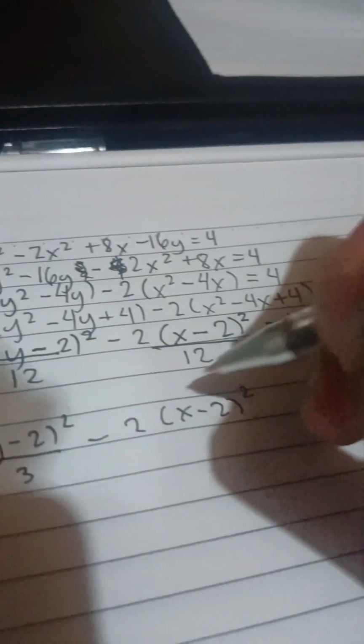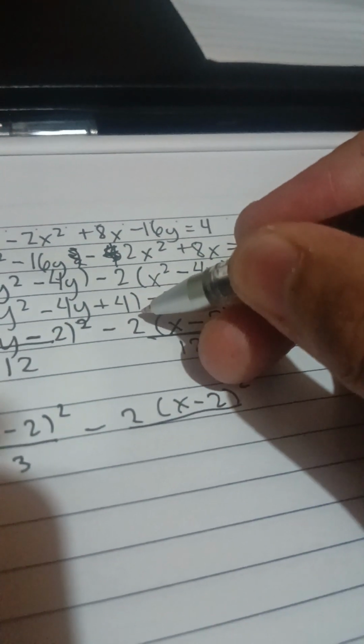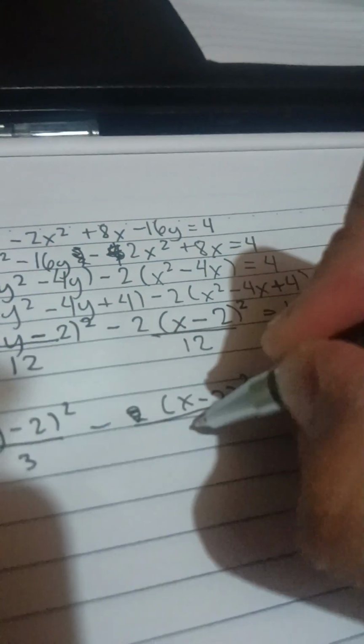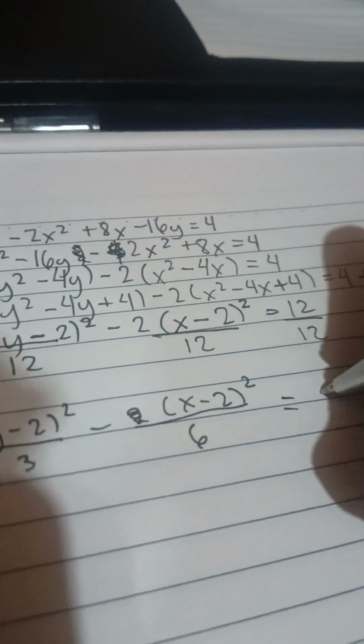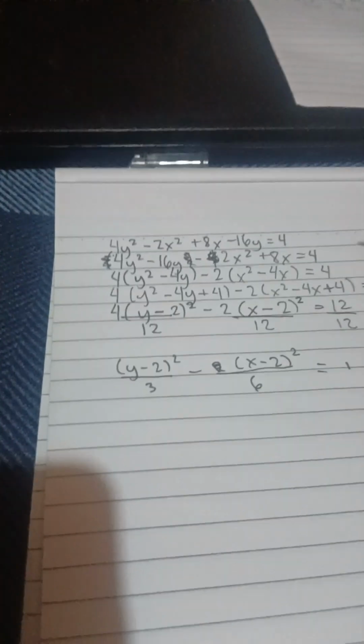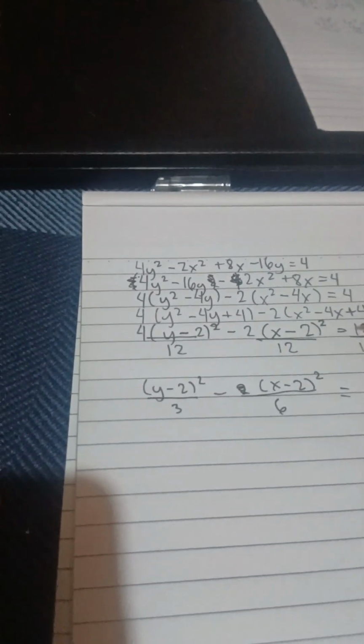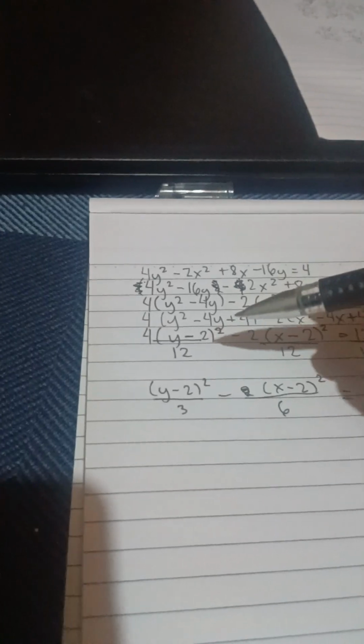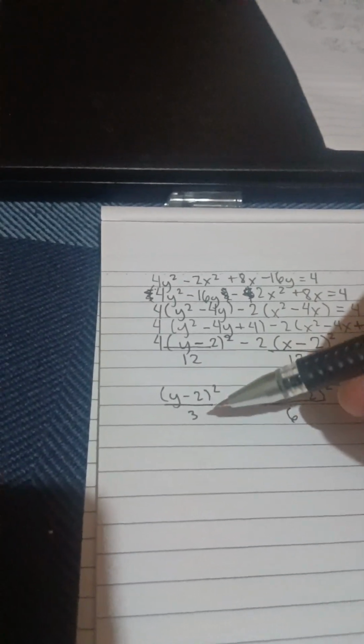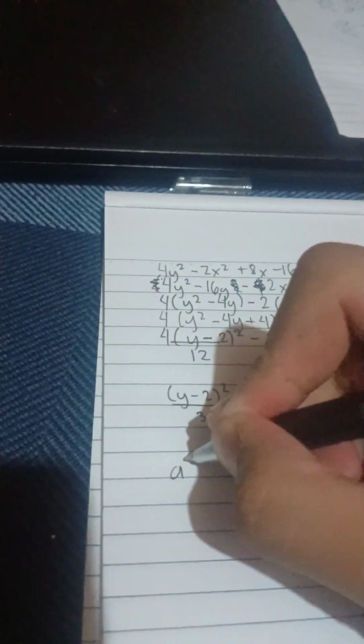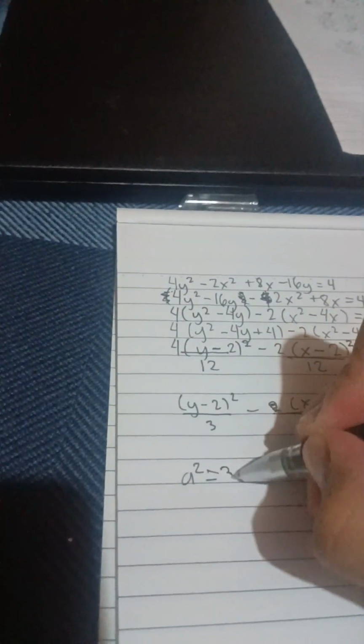So now let's get the terms of a squared and b squared. The first denominator is 3, so 3 would be our a squared. Okay, so the square root of 3 would be 1.7.